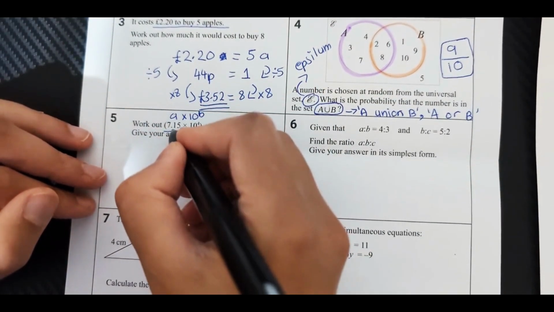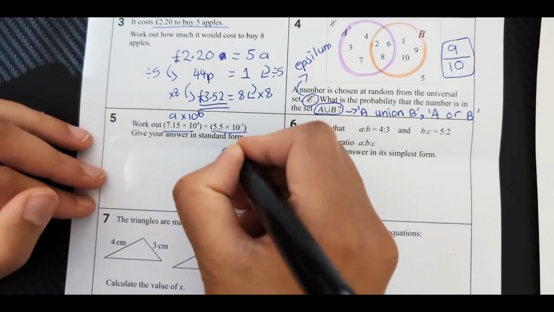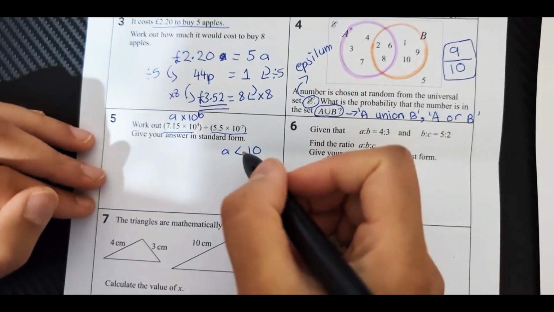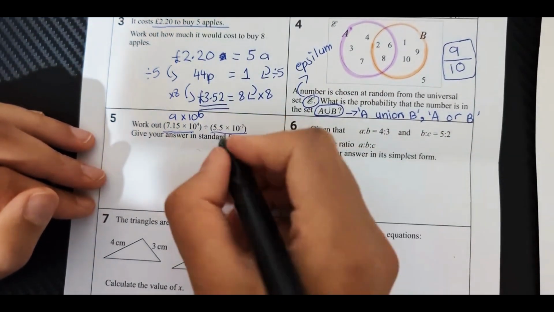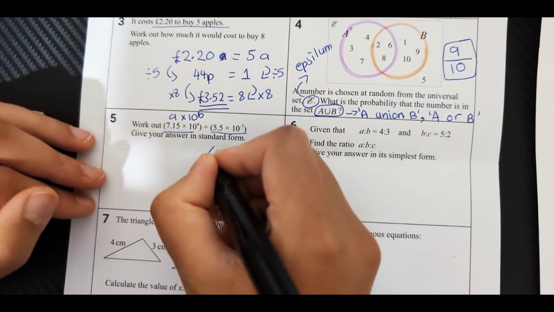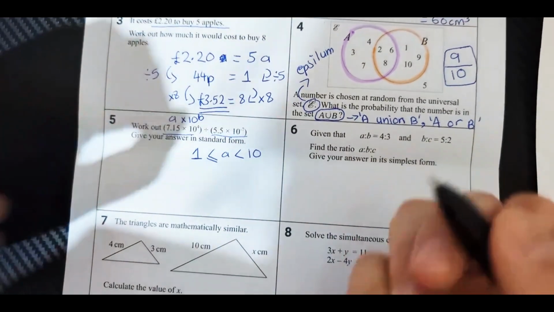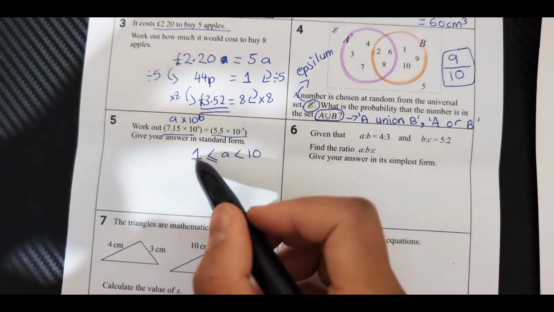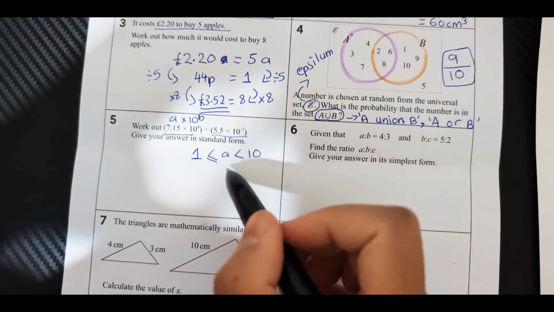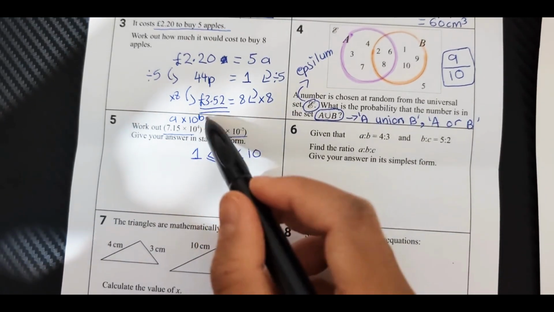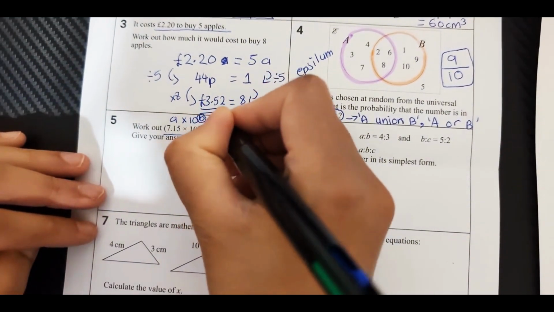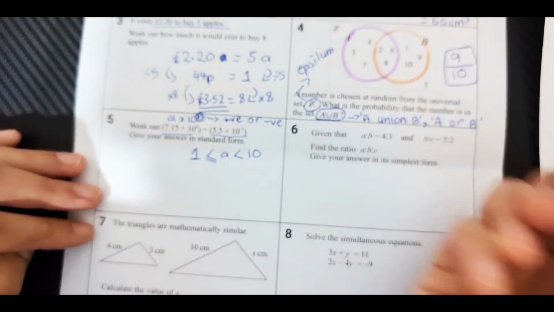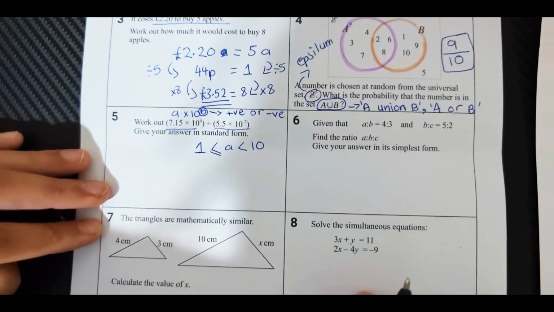Okay, so you can see A is just any number, but it's not exactly any number. It's always between 1 and 10. So it's strictly less than 10. It can't be 10. It can be 9.9999, but it can't be 10. But it is greater than or equal to 1. It can't be something like 0.4 or 0.3 or 0.9. It's got to be 1.1 or 1.3. And the power B can be positive or negative.